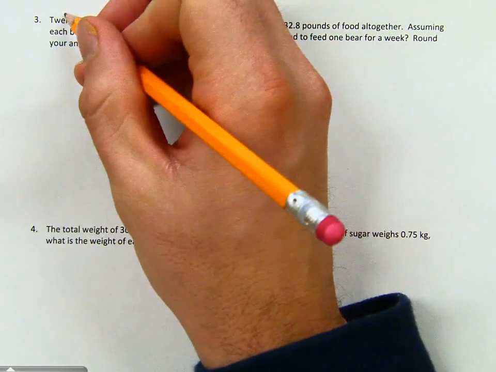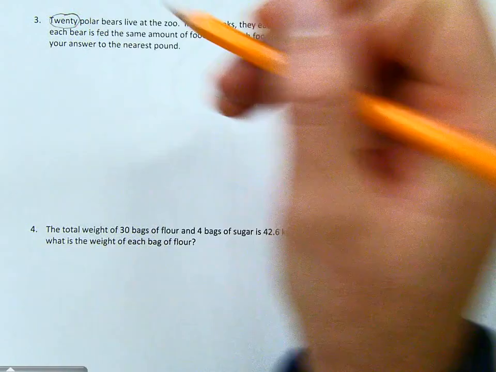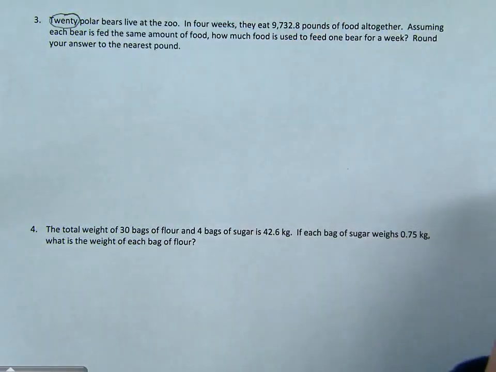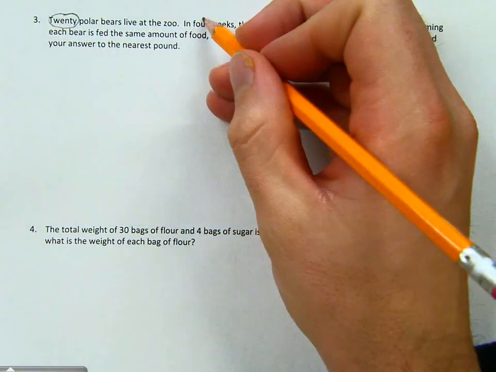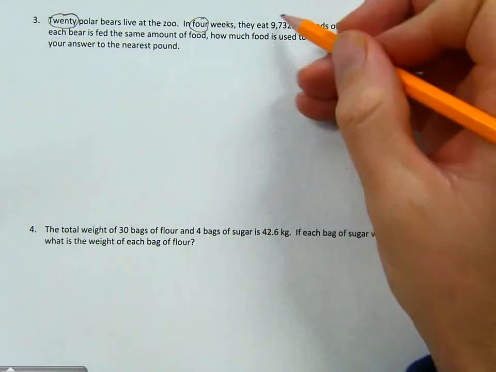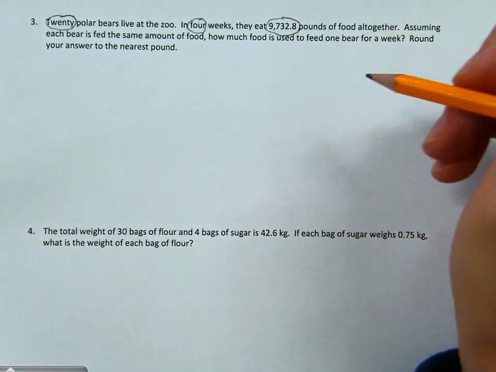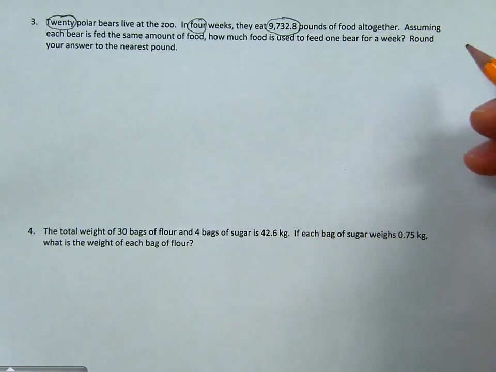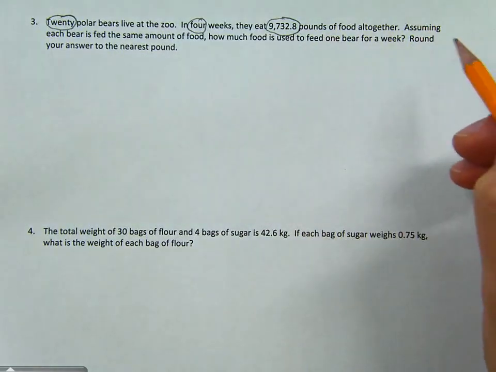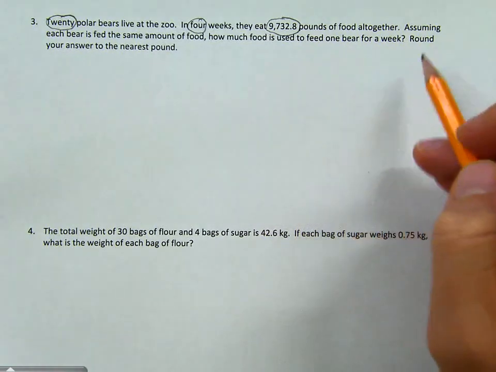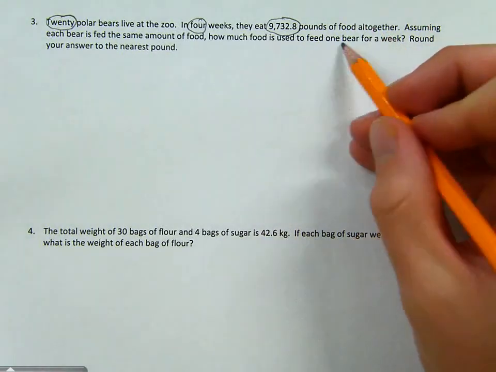So we got a lot going on here. Let's try to unpack all this. We have 20 polar bears. In 4 weeks, they eat 9,732.8 pounds. Assuming each bear is fed the same amount of food, how much food is used to feed one bear for a week?